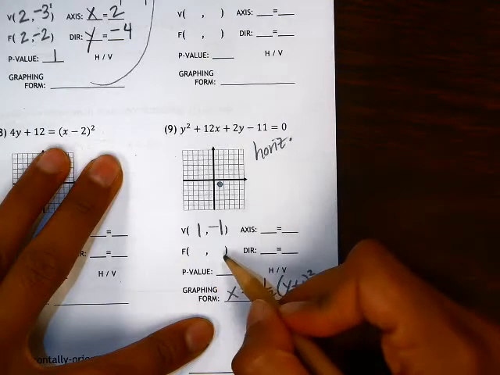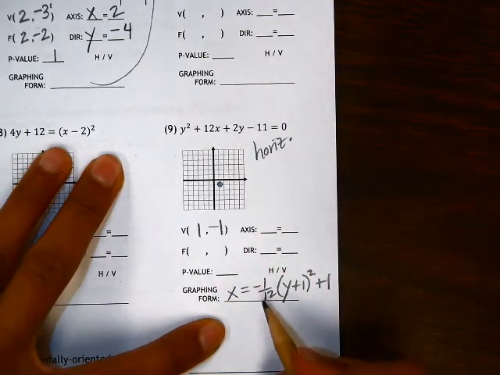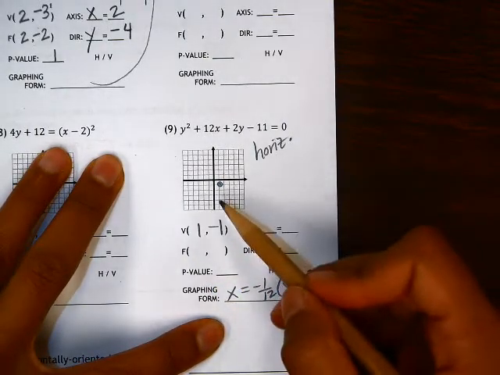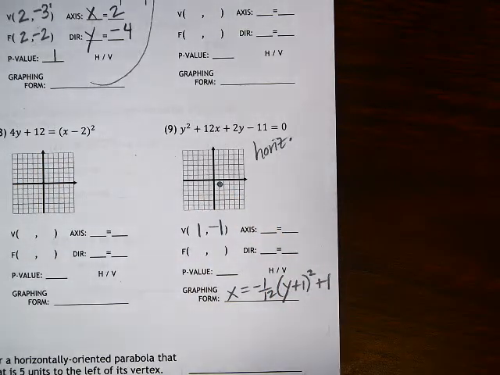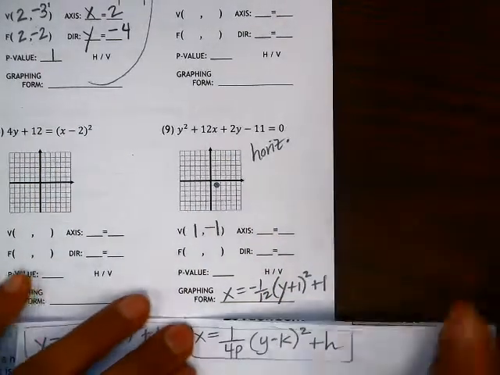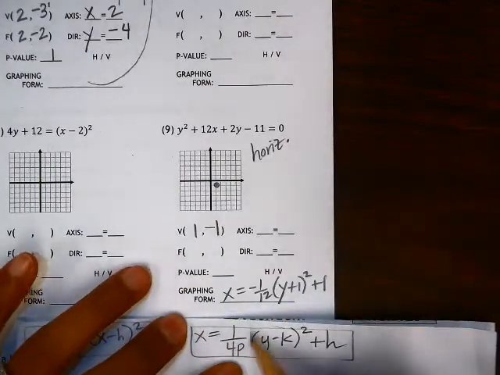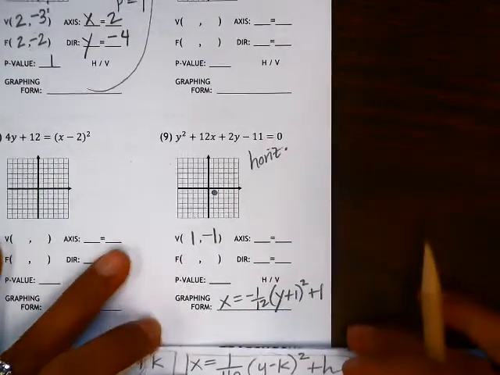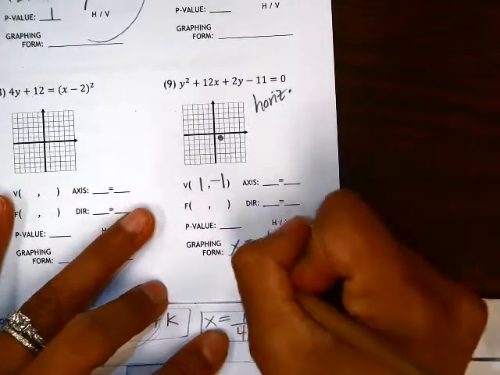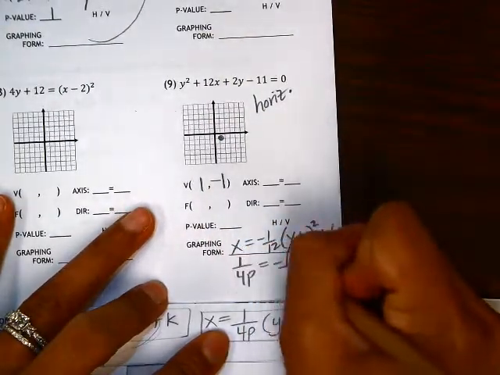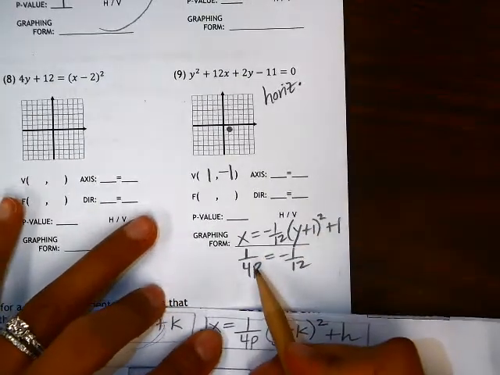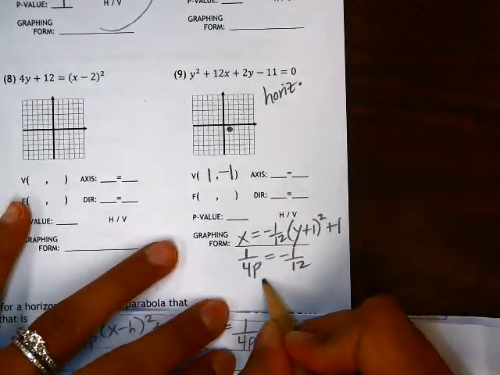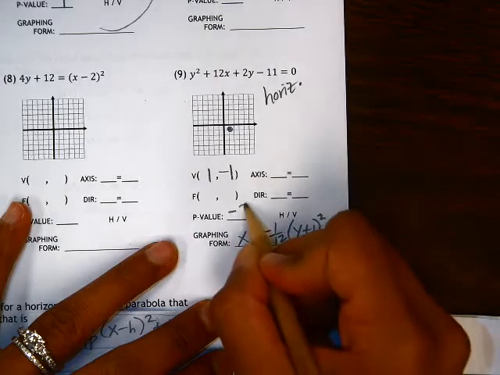And in order to determine the focus, let's determine our p value, p being the distance from the vertex to the focus. So we know that 1 over 4p is equivalent to negative 1 over 12. So 1 over 4p, let's set that equal to negative 1 over 12. By doing that, we can figure out that p would have to be equal to negative 3. So let's put that right here.